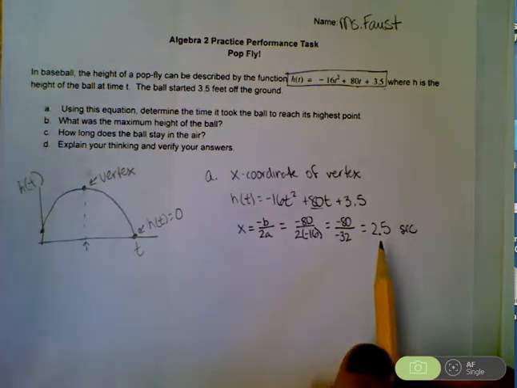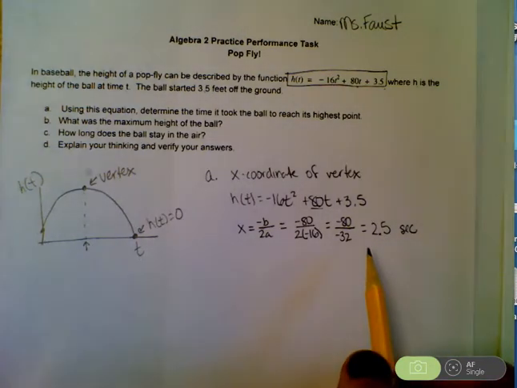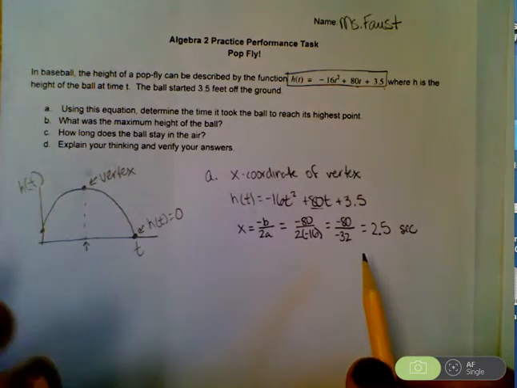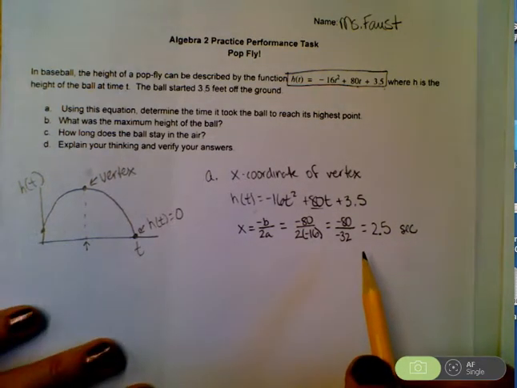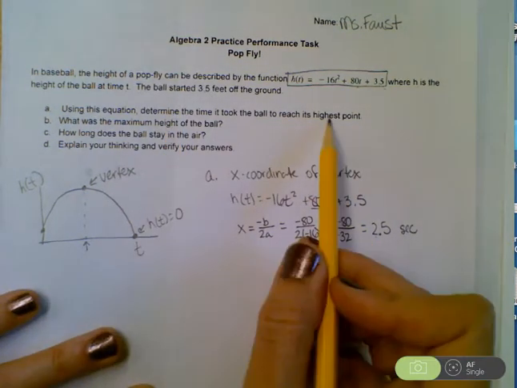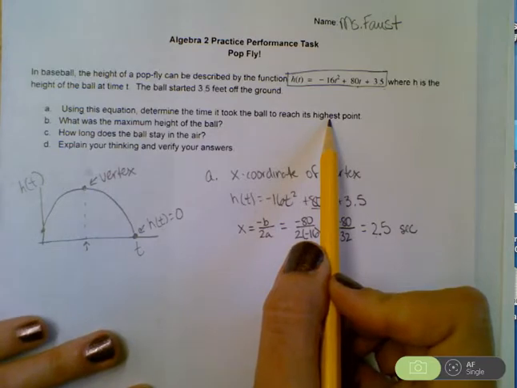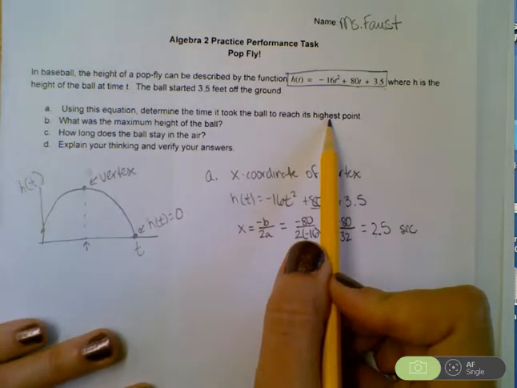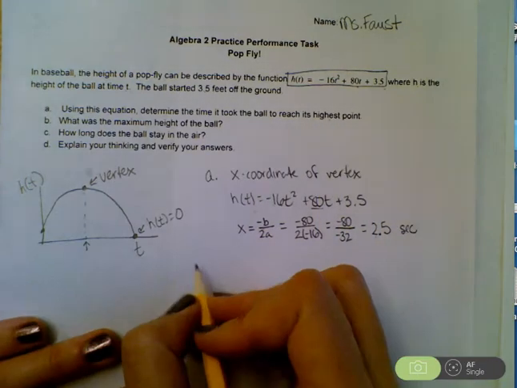At the end of this, I'm going to go back and make sure my answers are in complete sentences. I'm just going to show you all the math stuff first, and then we'll talk about the work sample requirement type stuff. So we've got this 2.5 seconds. That's the time it took to reach the highest point. If you want to pause now and go to the back and do question 1 for that problem, you could do so. If not, let's keep going.